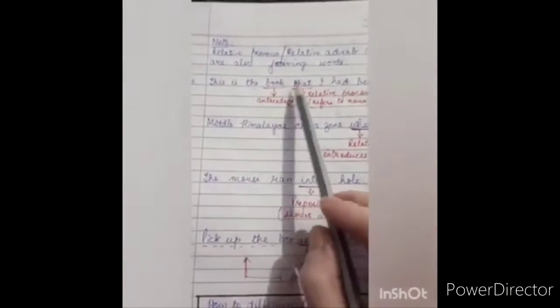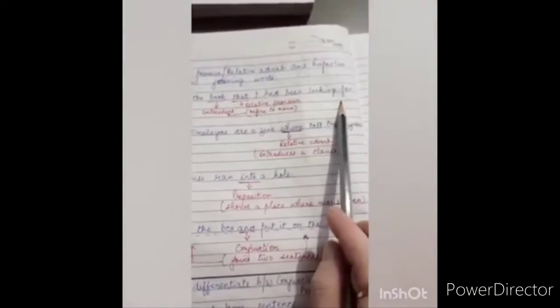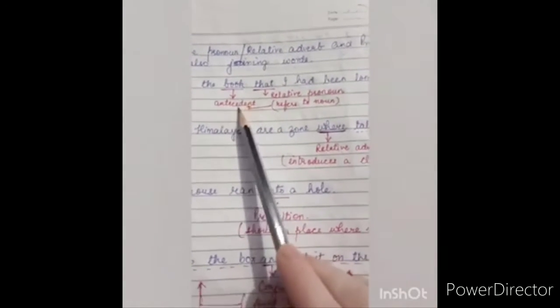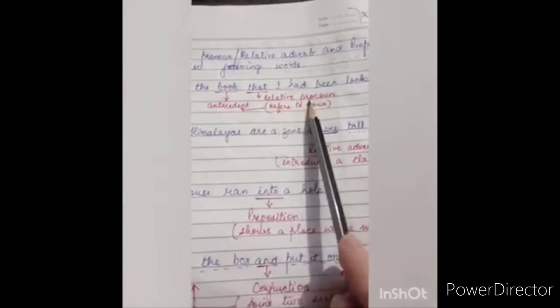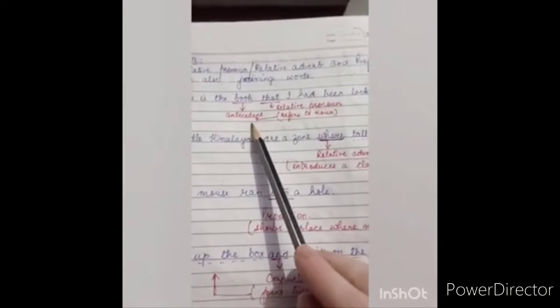Children, please note down. Relative pronouns, relative adverbs and prepositions are also joining words. Now I'll give an example. This is the book that I had been looking for. Now over here, this is the book. The book is the antecedent. That is a relative pronoun that connects the first half to the second half. Just remember, antecedent refers to a noun.